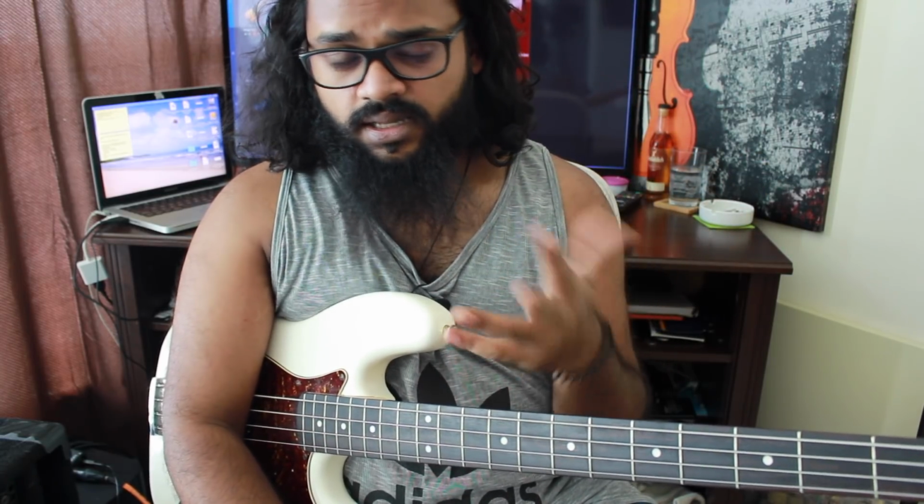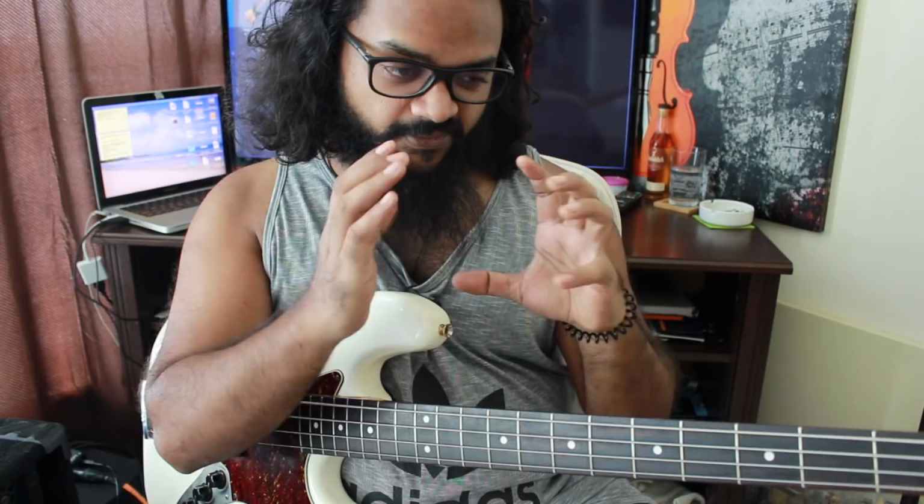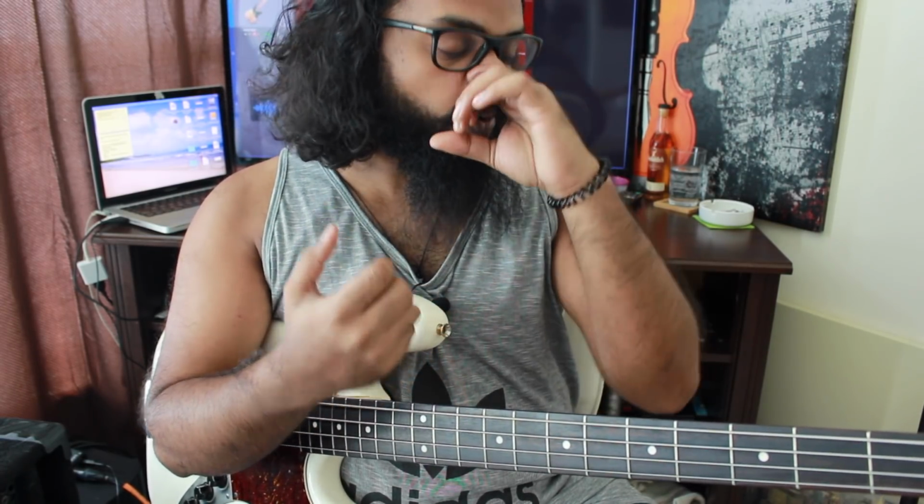All right, so to quickly summarize: articulation or note duration, note value or rhythm, note choices, phrasing, and space. If you can focus on these 5 elements, it'll really get your funk bass playing going strong, and you won't be stuck trying to be creative with different ideas.